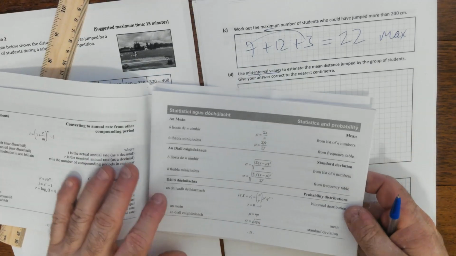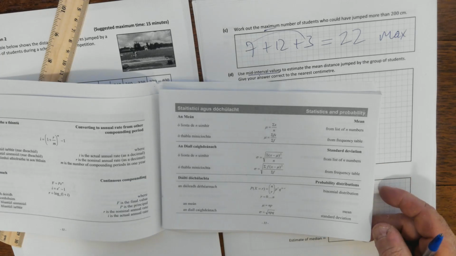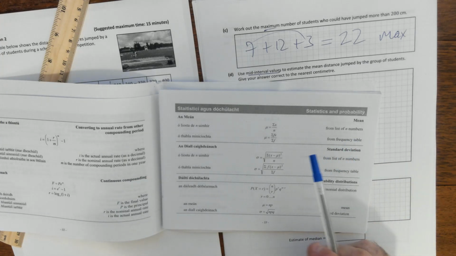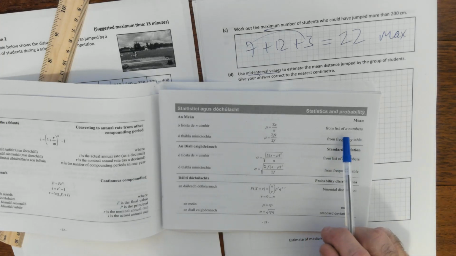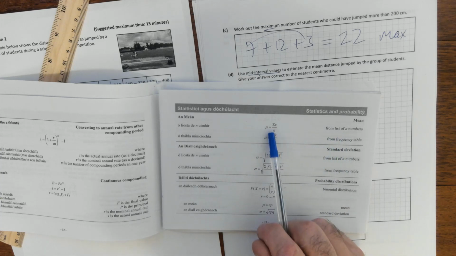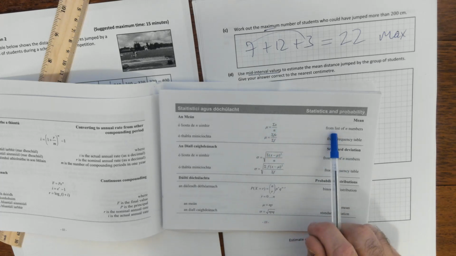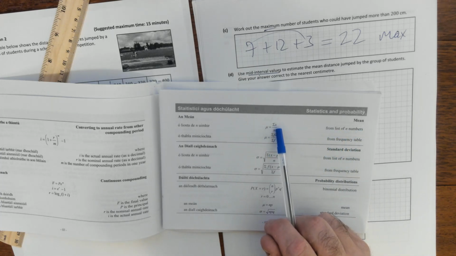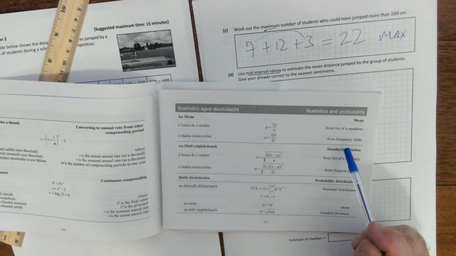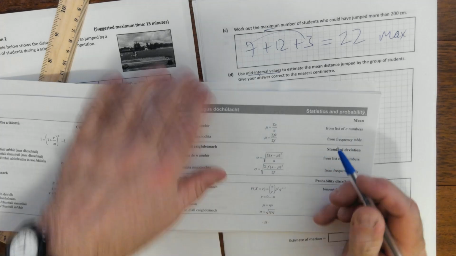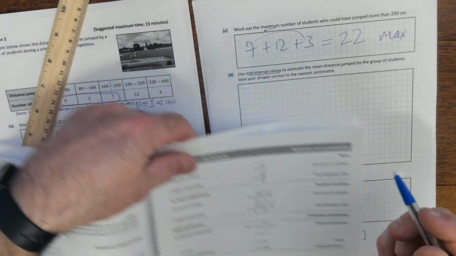Okay, here's statistics and probability on page 33. And we see that for discrete values, we have our formula for the mean, which is add up all the x values, which is a total, and divide by n. But for a frequency table, as we're dealing with here, I'm going to break this down for you.